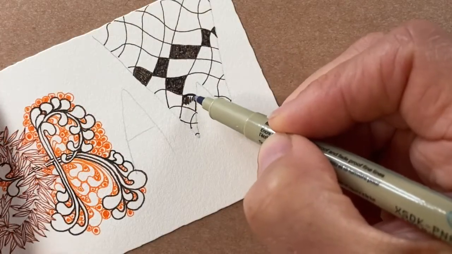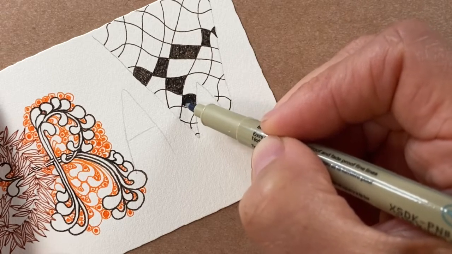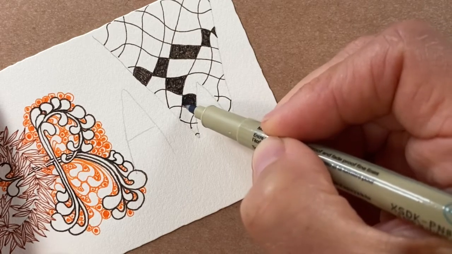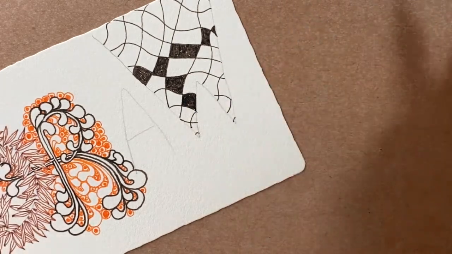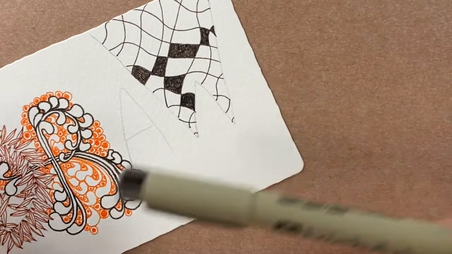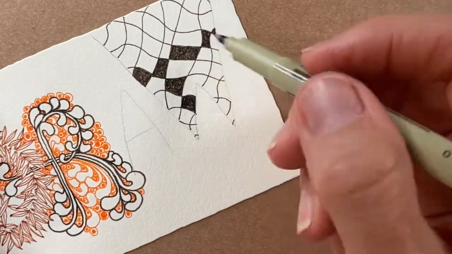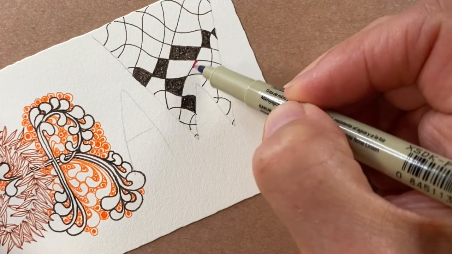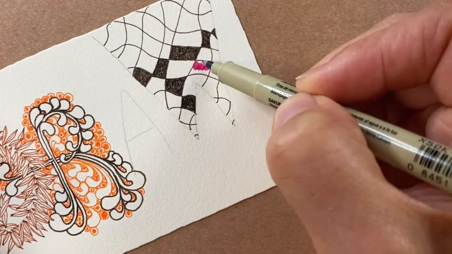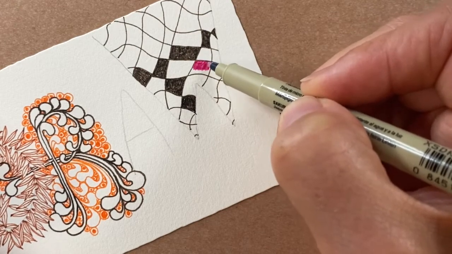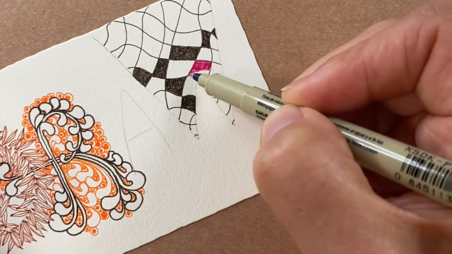Actually, I want to do something a little playful in my grid. If you want to do it with me, you can, or you can keep all of yours just the brown and white. But I am going to pick up my pink pen just for fun. And instead of brown, I'm going to use this pink pen to fill in just one of the squares, or you could do a couple of them. Just as a fun little pop. I love brown and pink together.